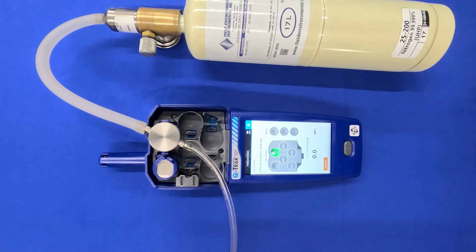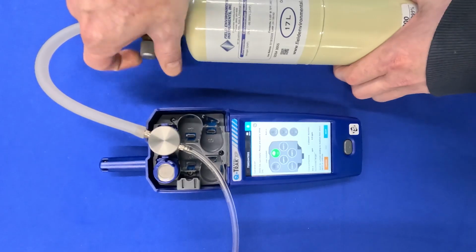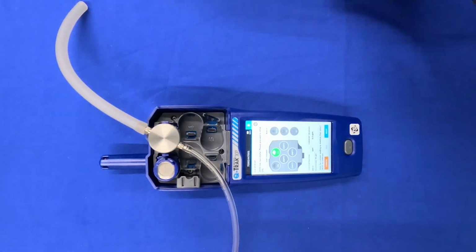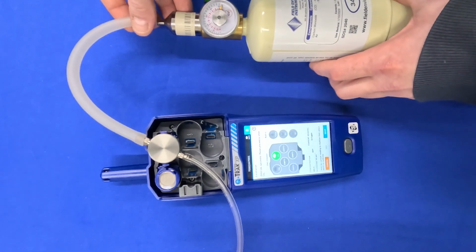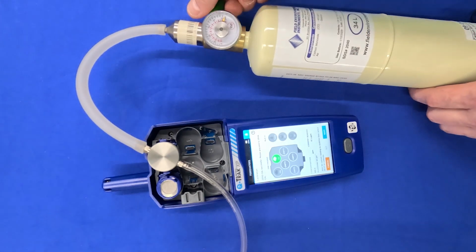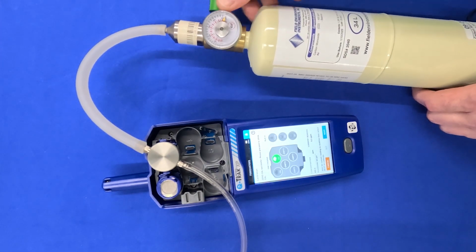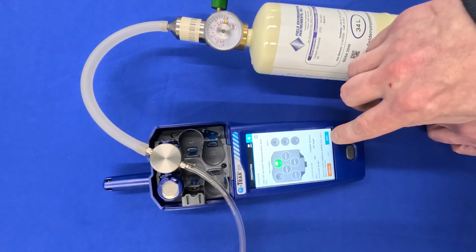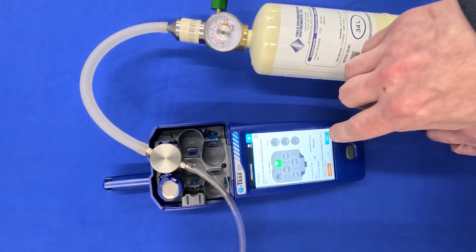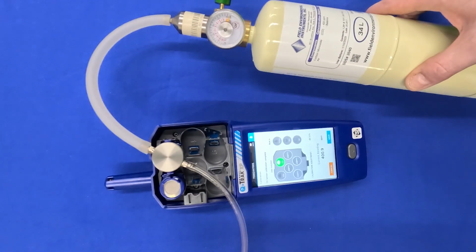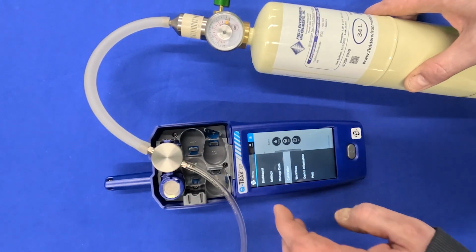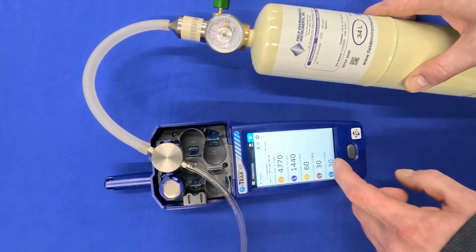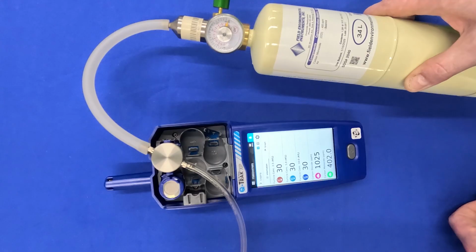Sensor is calibrating. So after a successful zero, we'll do our span gas. For the CO, we're going to be using 400 ppm CO with an air balance. Start the gas, wait for the readings to stabilize. Once they settle, we'll hit next. The sensor is now calibrating. We'll save that reading. We'll go back to the main dashboard and verify the calibration on the sensor. And it is within spec.